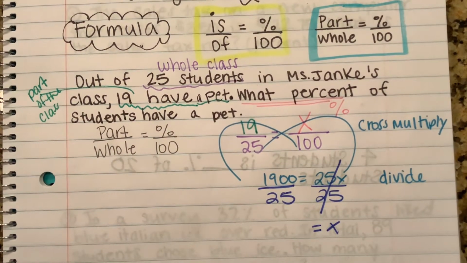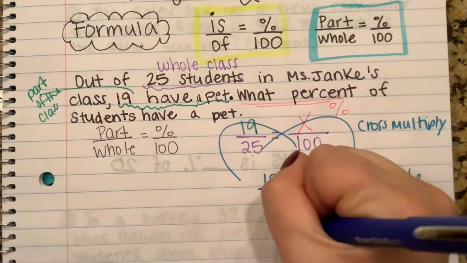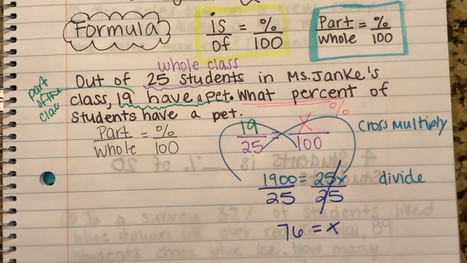Now 1900 divided by 25 gives us 76, but it's not just 76. Go back and read the problem and see what the problem is asking you for. The problem says, what percent of students have a pet? So our final answer is not just a solid 76 whole number. Instead, we need to say 76 and then write out the word percent, or better yet, put the percentage sign behind it.